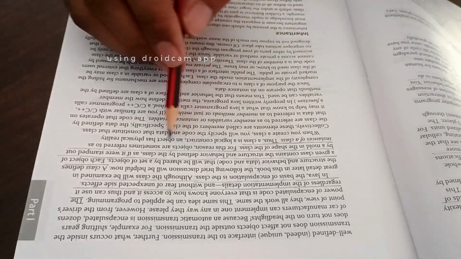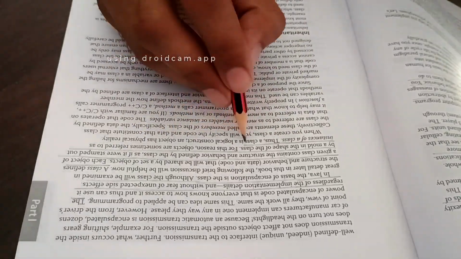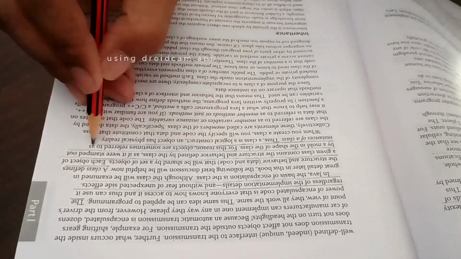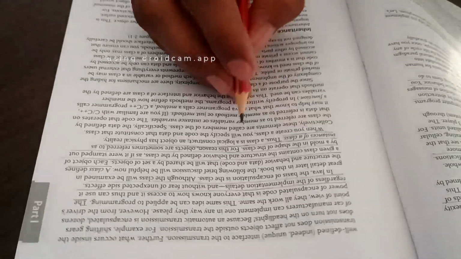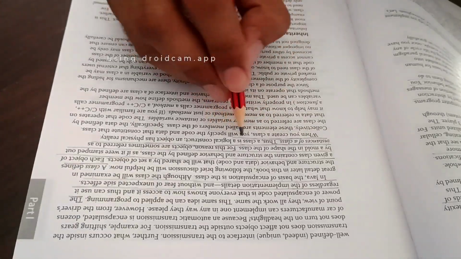For this reason, objects are sometimes referred to as instances of a class. Thus, a class is a logical construct, and an object has physical reality.